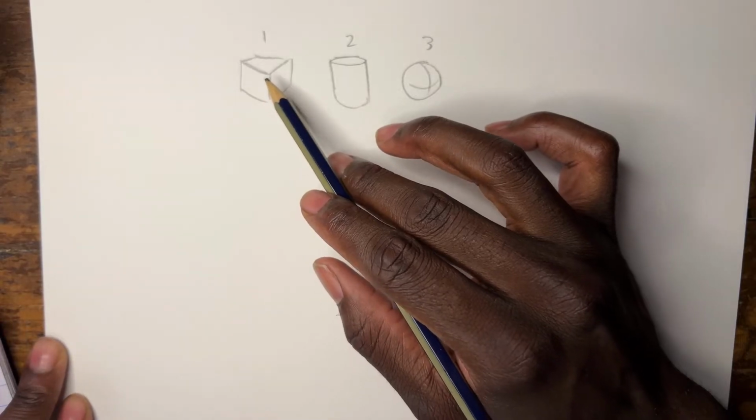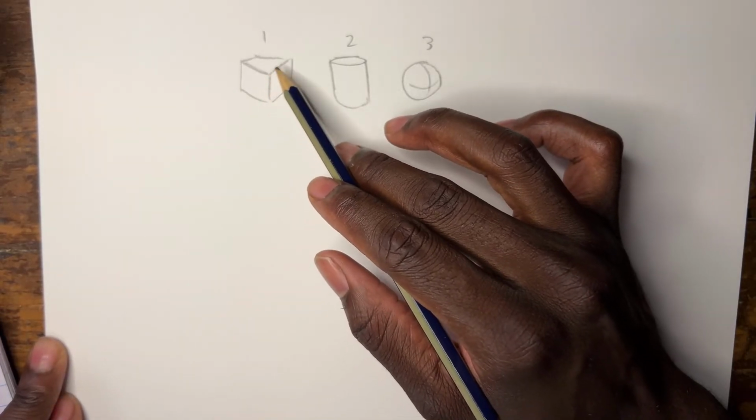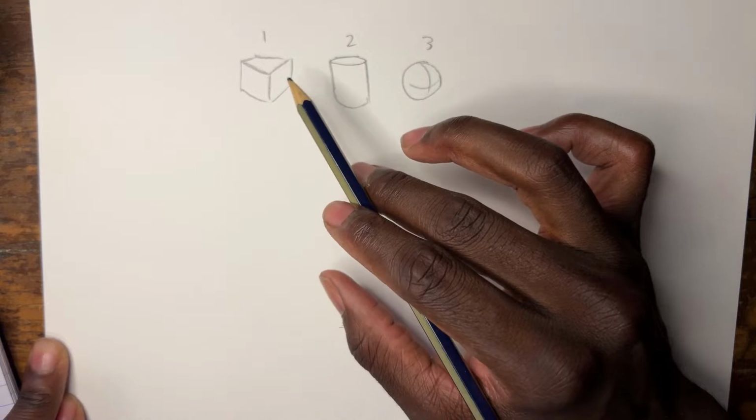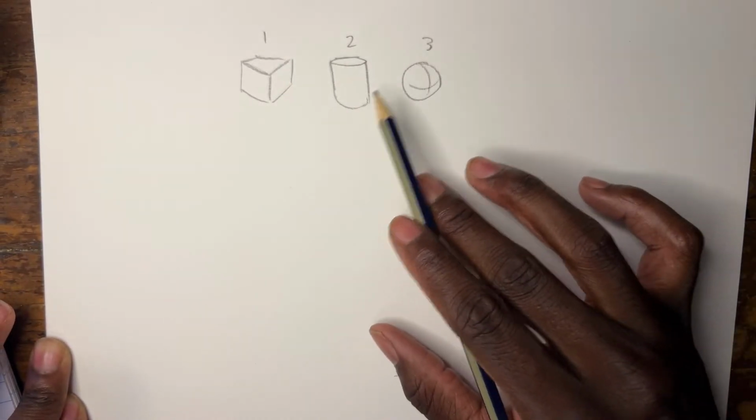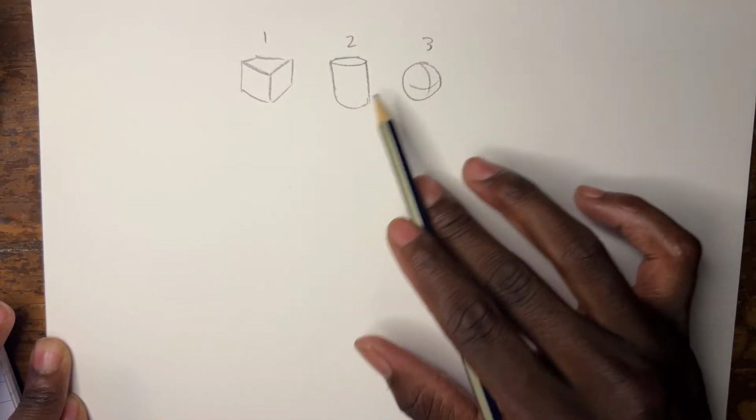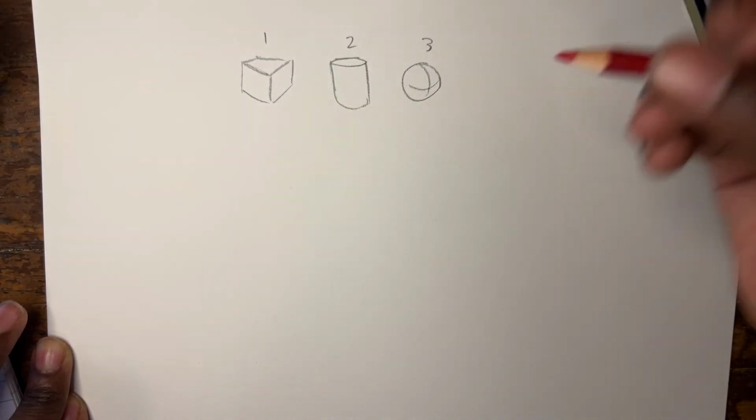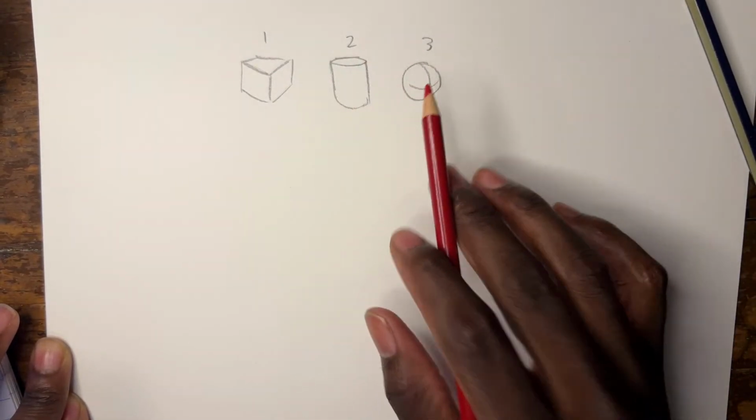Now, I use the boxes to make up the head, the torso, and the pelvis. But when I'm drawing arms or legs, I use these 2 shapes right here. And let me show you how to do that.